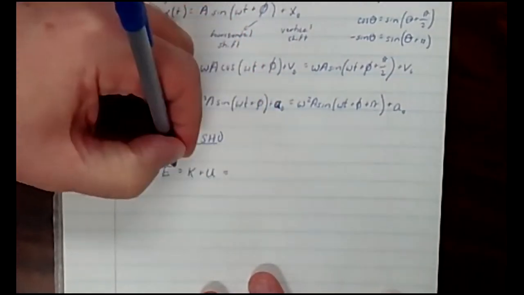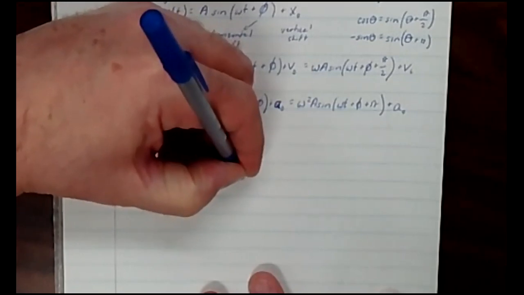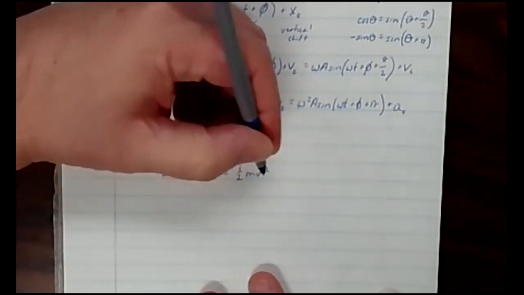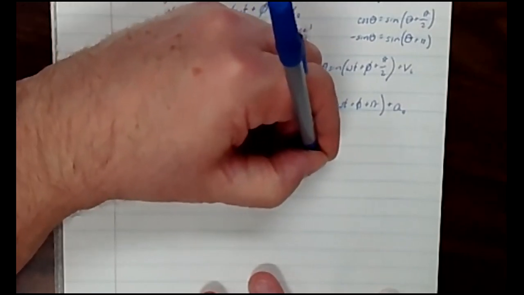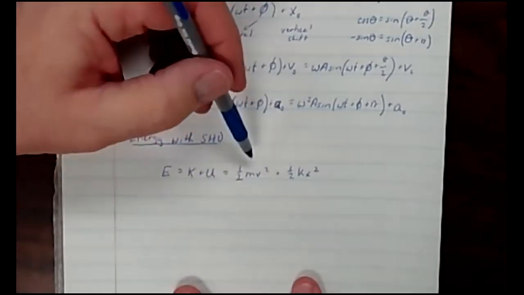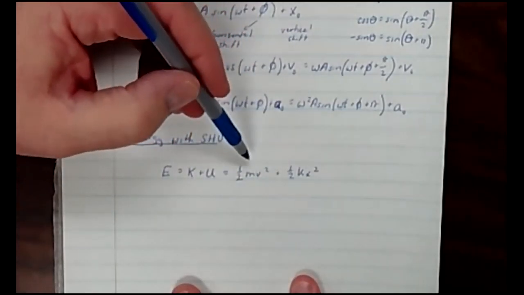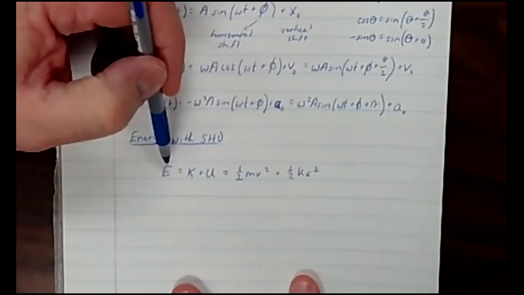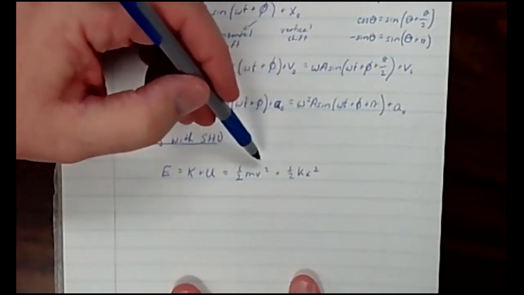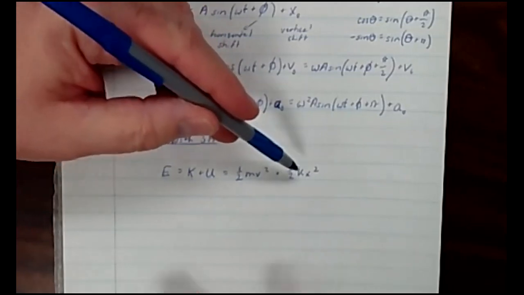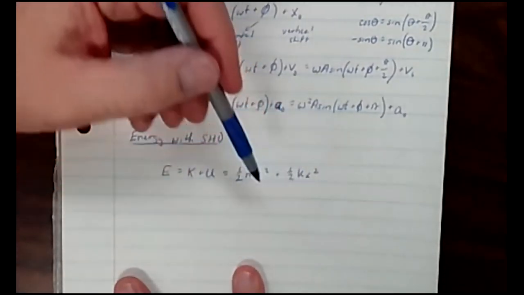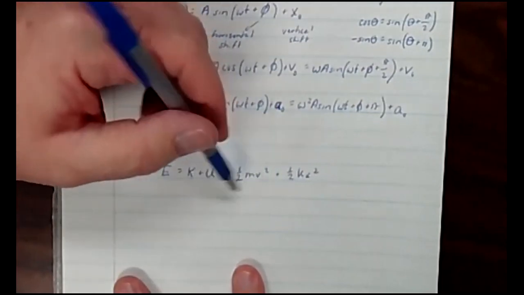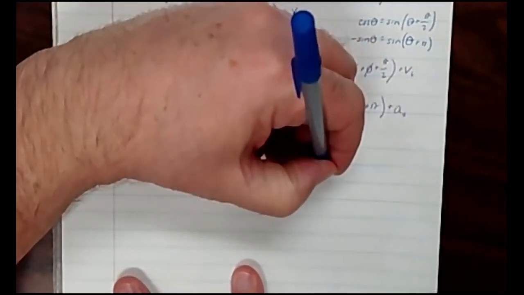But if we have kinetic energy, then that's 1/2 mv squared, and then plus 1/2 kx squared would be the potential energy stored in the spring. But of course, these are going to oscillate back and forth, and the total energy will be constant, while the relative share of kinetic and potential is going to change based on the velocity and the position. So the sum of these together is equal to a constant.